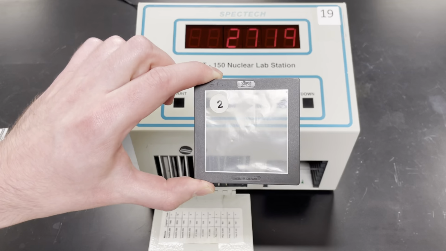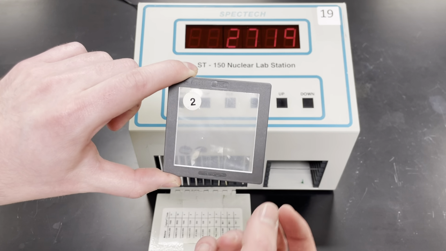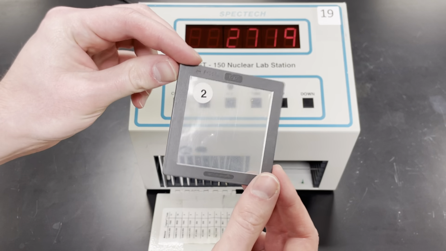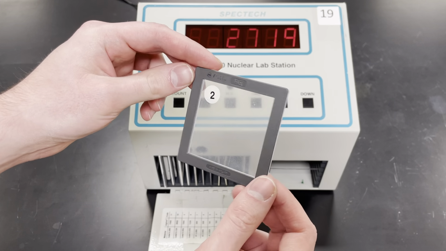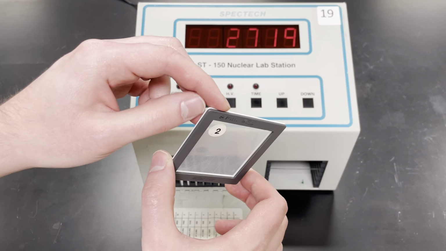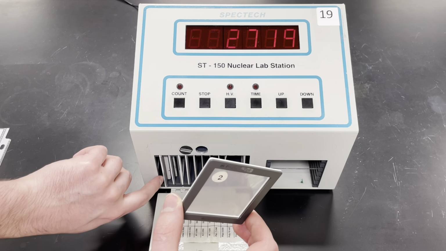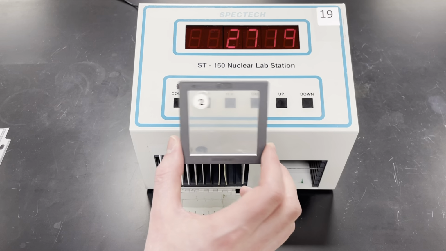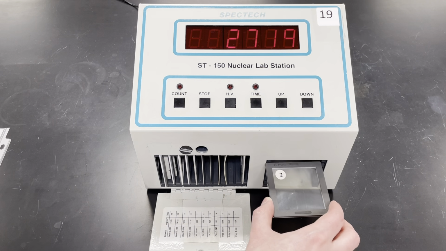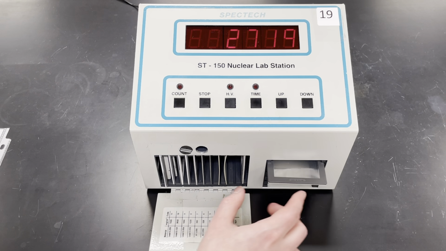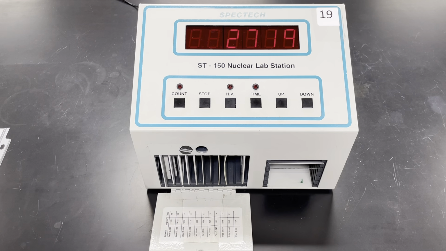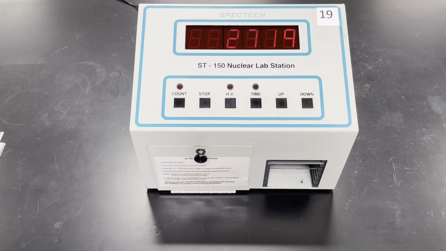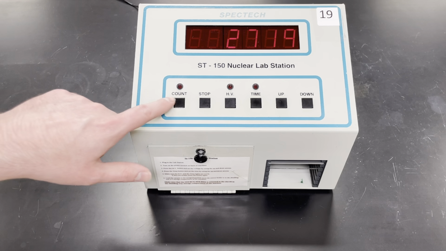That's just this thin little window of plastic. Now these plastic casings around this are pretty fragile, so you want to be careful with these. Please don't drop them because they shatter pretty easily, and you'll get to see a couple examples of that in some of the later shields. So we're going to slide this shield in just above our beta source, and we're going to let it count.